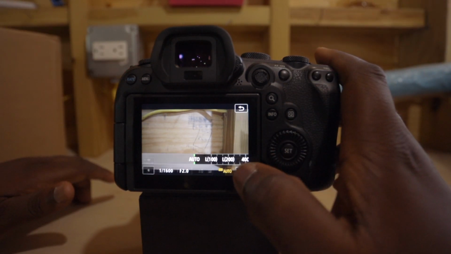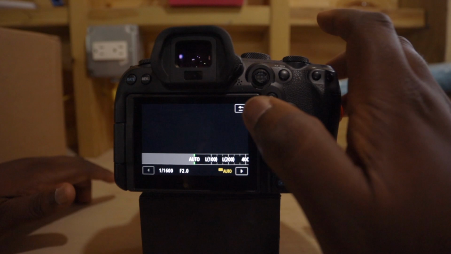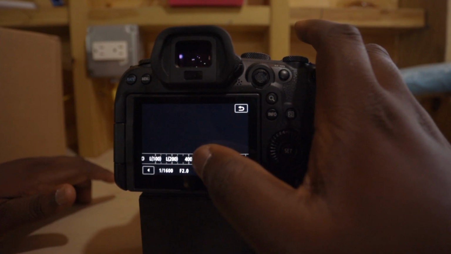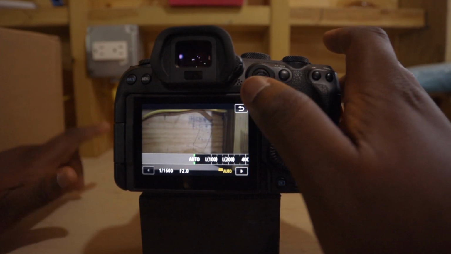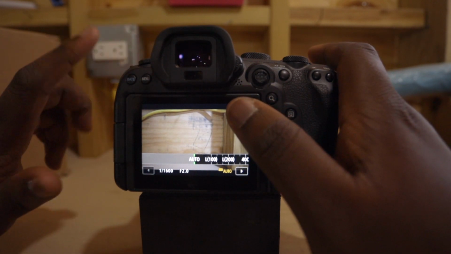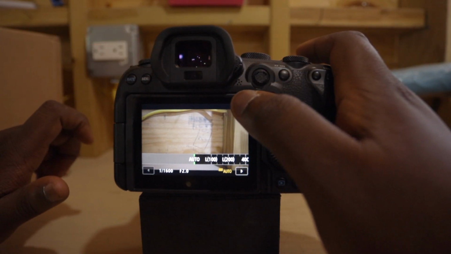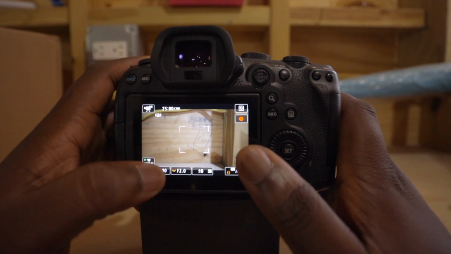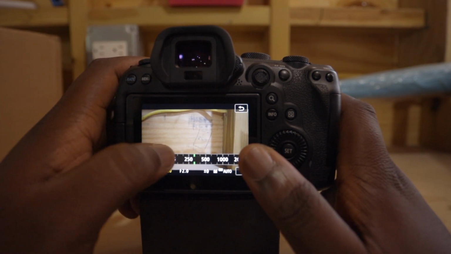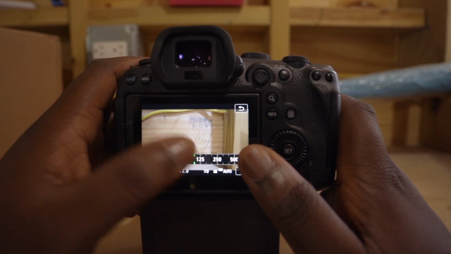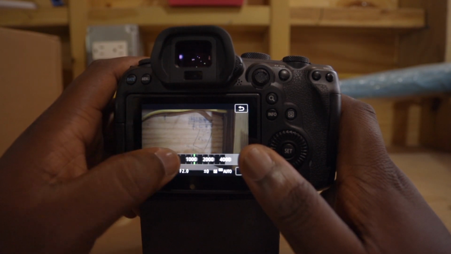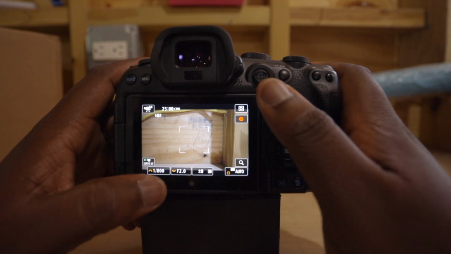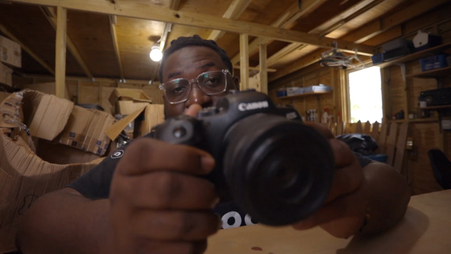Another good thing about the R6 is now in C-Log I can put auto ISO, which we don't have on the Canon EOS R, which is pretty dope. So if I'm vlogging on the R6, I can just set my ISO to auto and not have to worry about that. And I can just change my shutter speed to go brighter or lower in whatever use case. So those are my cinematic settings for the Canon R6. These are what I use when I run and gun.